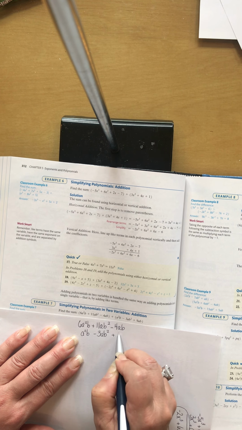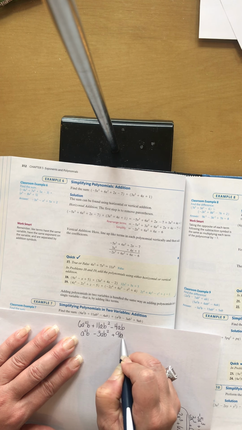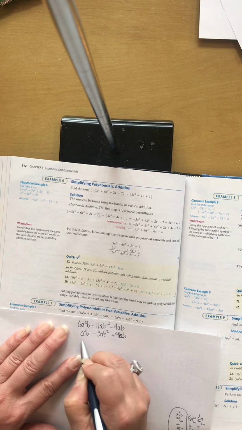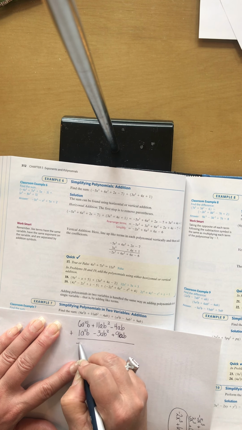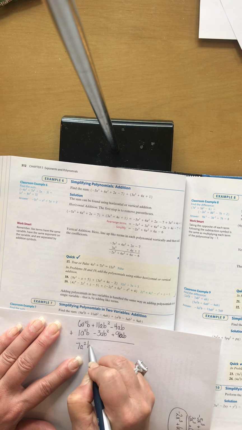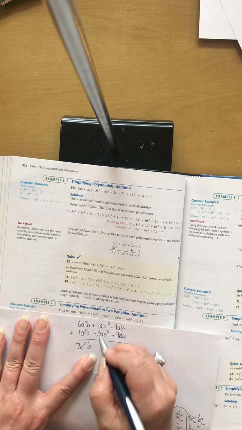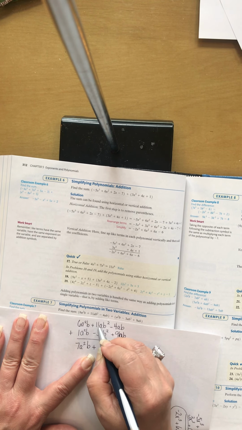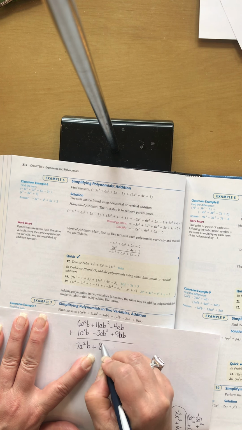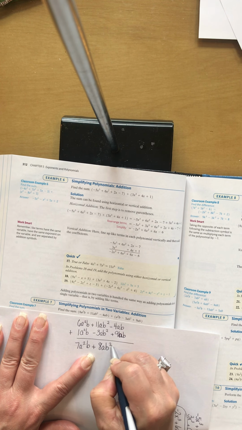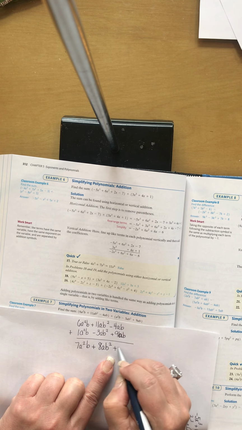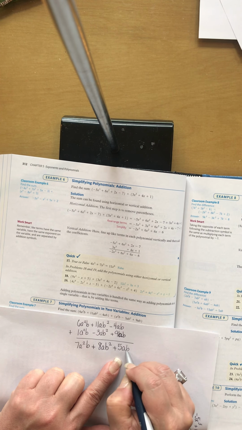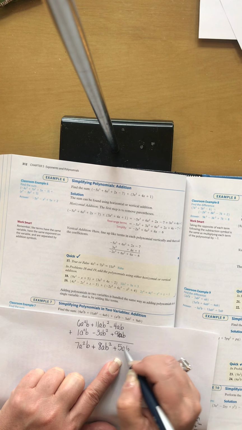And 9ab. So now we're adding. So we're going to add 6 and 1 is 7. So 7a squared b. Do not change the variables. Plus 11 minus 3 is 8ab squared. Remember, keep the variables the same. And 5ab, because negative 4 plus 9 is 5.